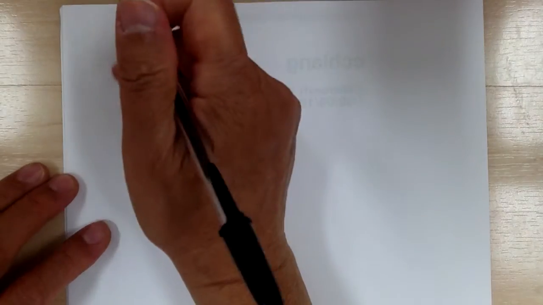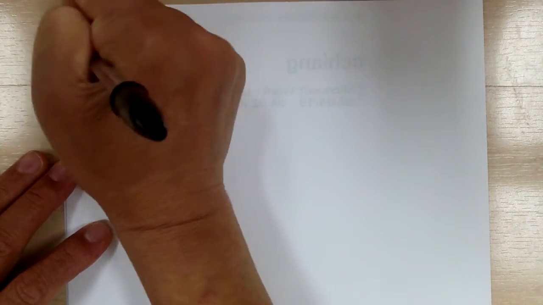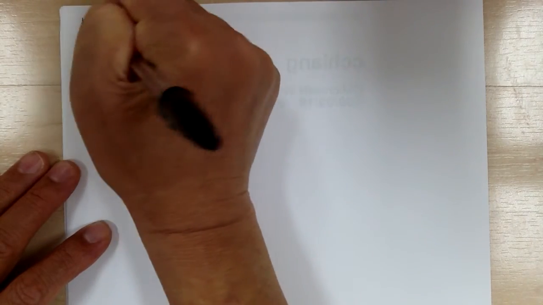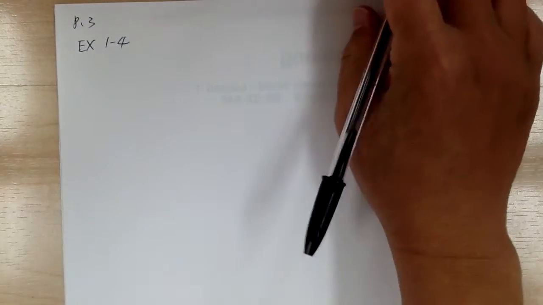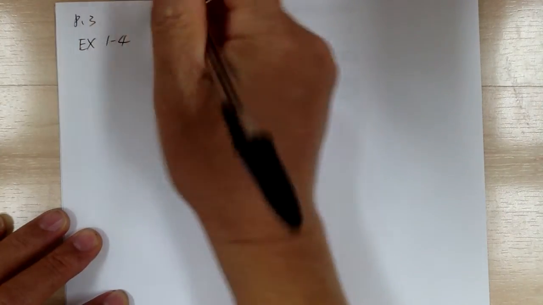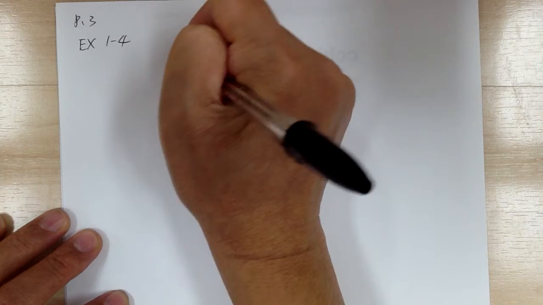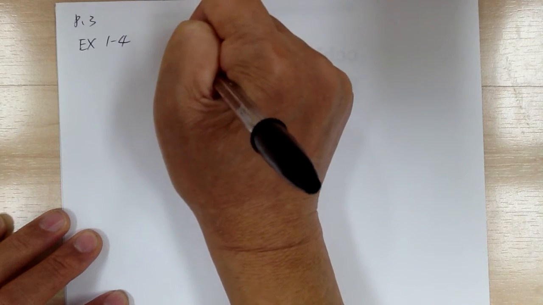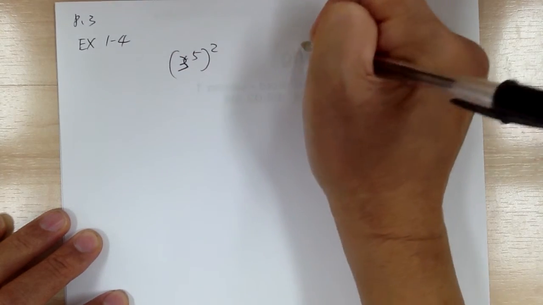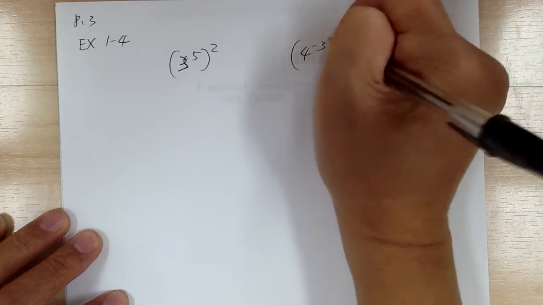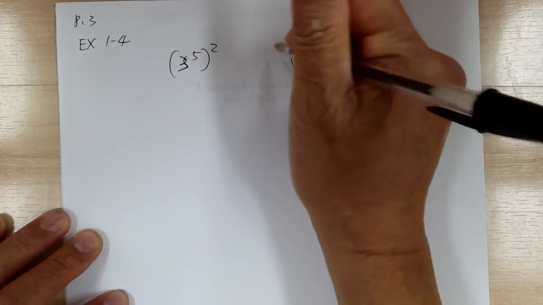Okay, let's go to page 3, example 1-4. You want to evaluate 3 to the 5 squared and 4 to the negative 3 to the negative 2.